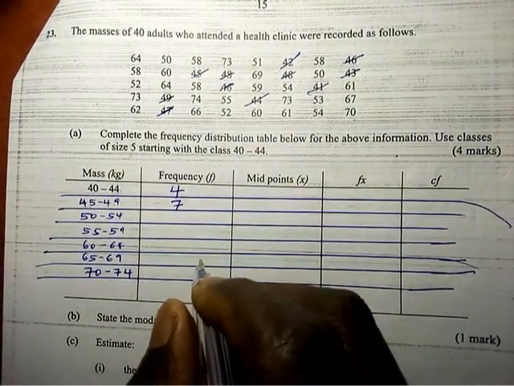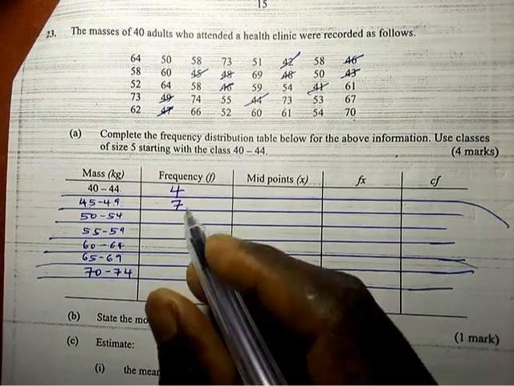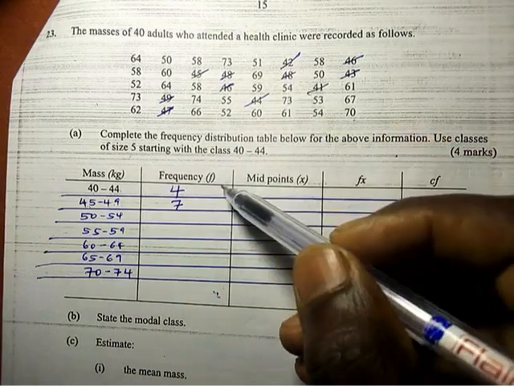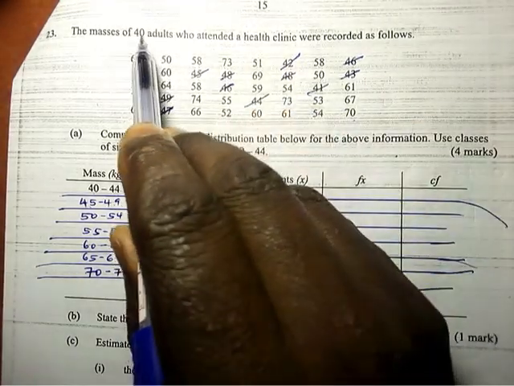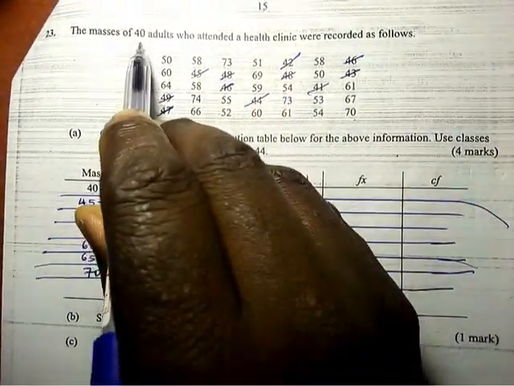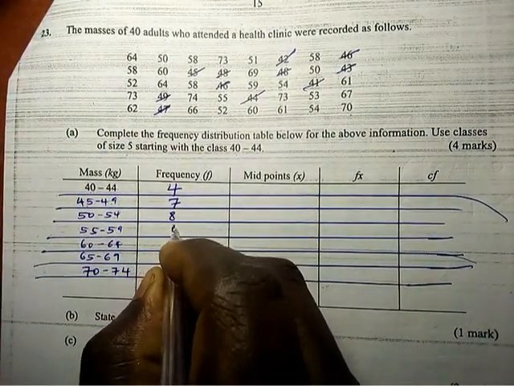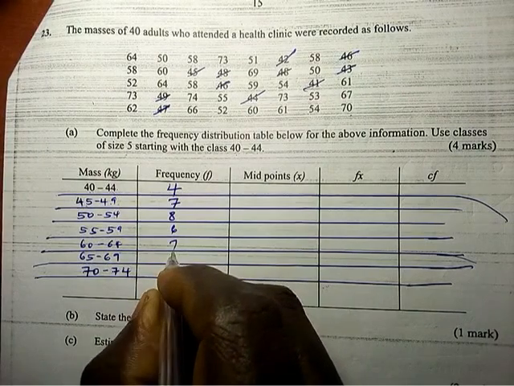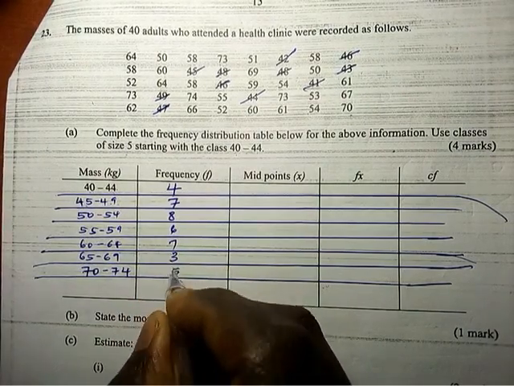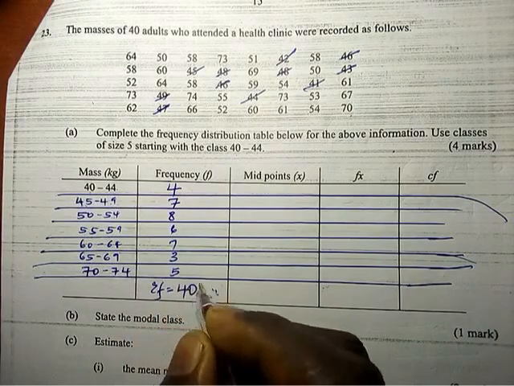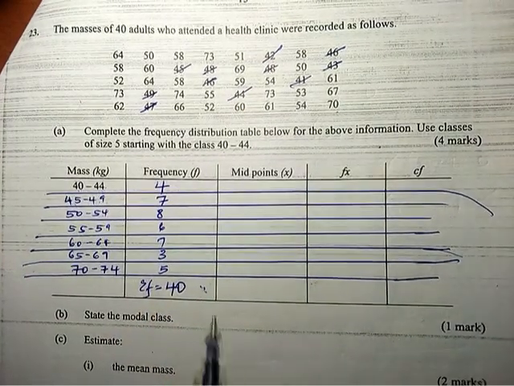Actually, if you make a mistake there, it is over. Once you make a mistake in looking for these, after finishing you must make sure that when you add these up to here they reach 40. That is how you know you are right. So the next one is 8, because of time. 6, 7, 3, 5. When you add these, summation F should be 40. It must be 40.